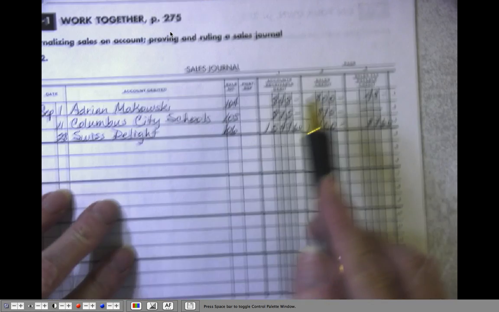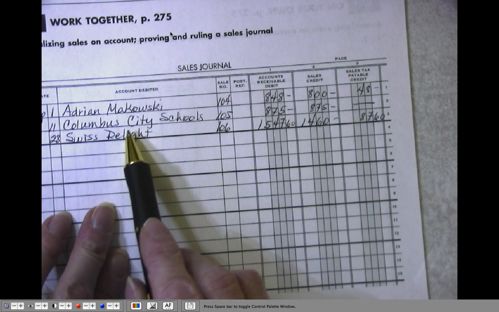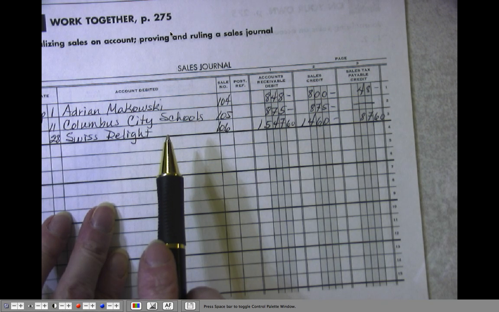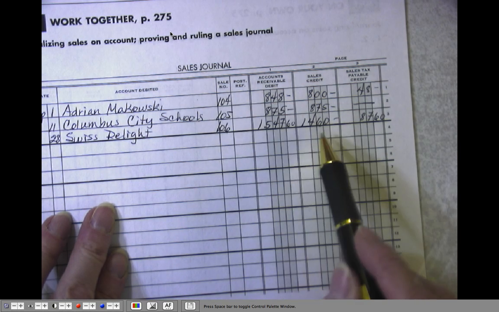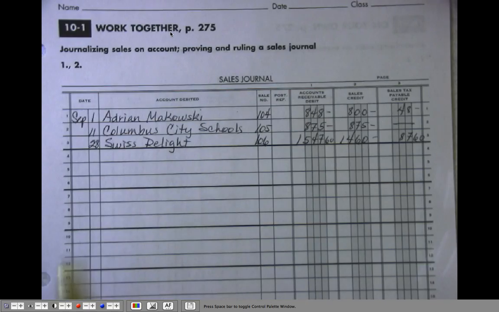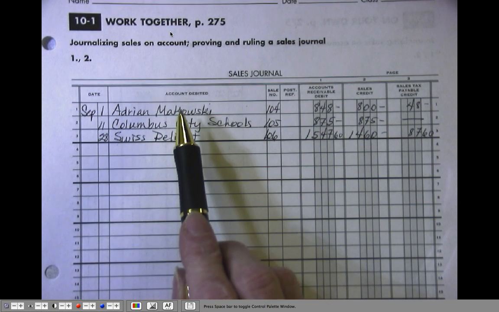So whereas this would take 1, 2, 3, 4, 5, 6, 7, 8, 9, 10, 11 postings if it were recorded in the general journal, it will take only 1, 2, 3, 4, 5, 6 from the sales journal. So for those of us who despise posting because it's tedious and boring, you should like special journals. They simplify your life.